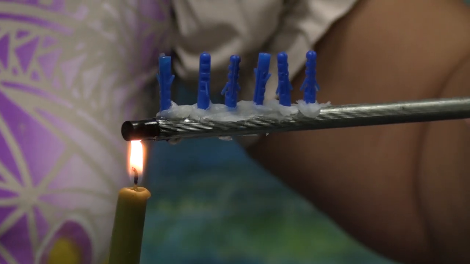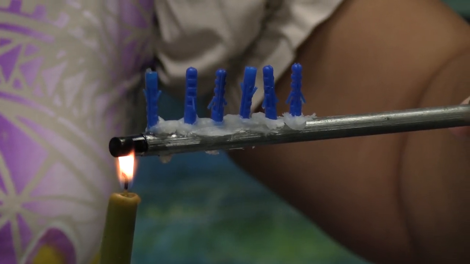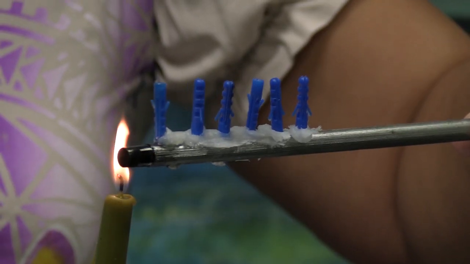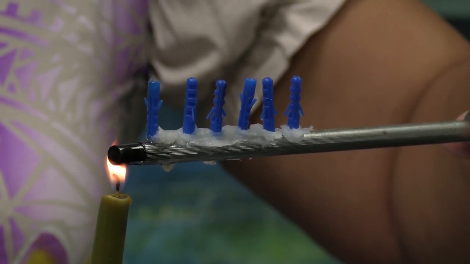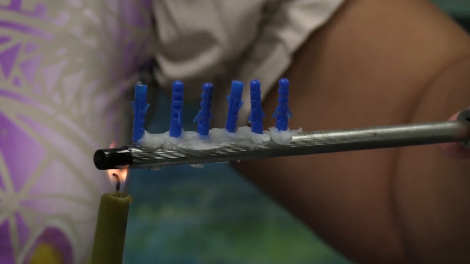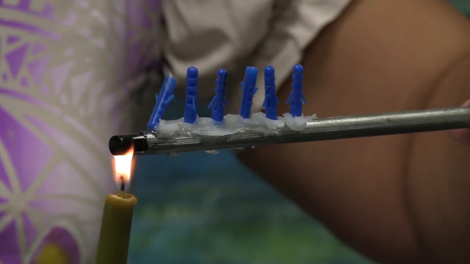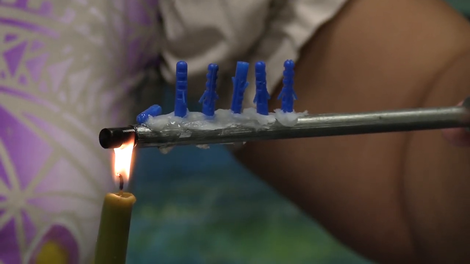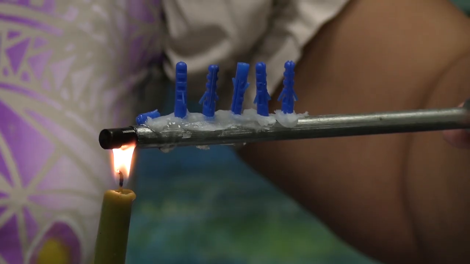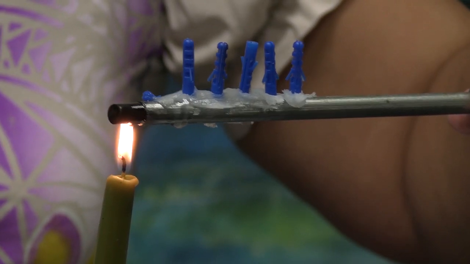Every school should have a Bunsen burner, which is a stronger heat source, and can make this experiment a bit faster than using a candle. So what's happening? What are you seeing? One is falling off. Okay, one tack is falling off.